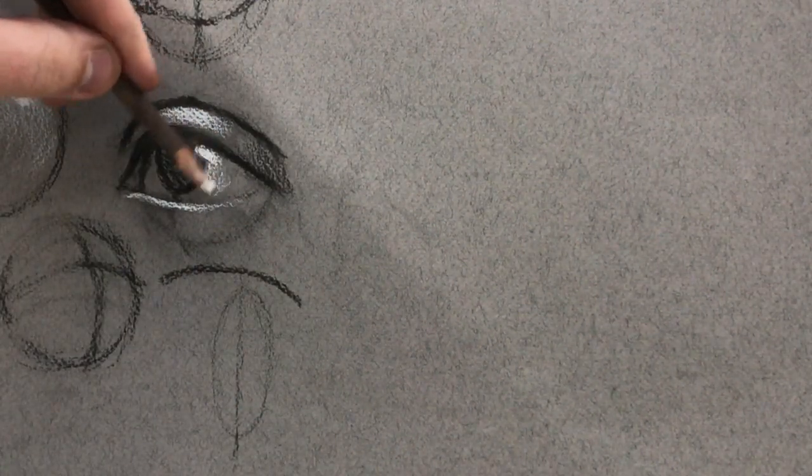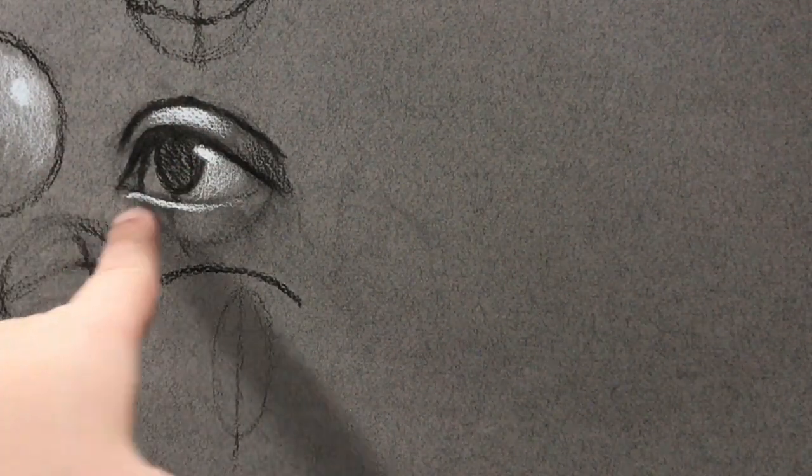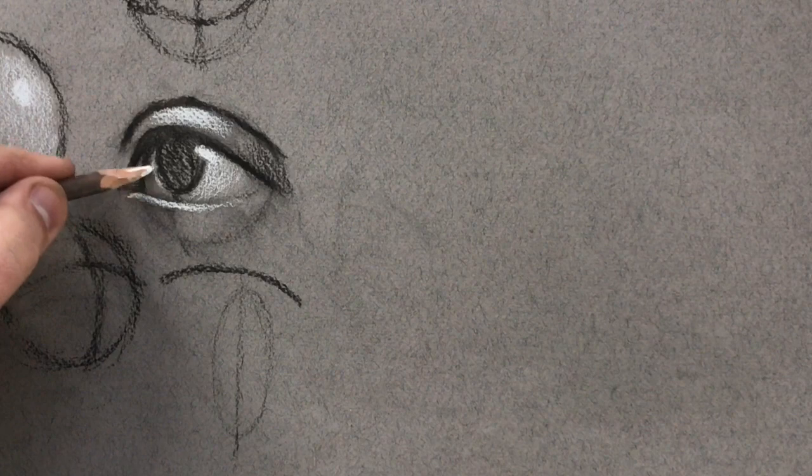So I'm going to just kind of add my highlight right here. And I will put a little bit of light around the iris, but I'm thinking once again about the fact that it's a sphere. Everything is turning this way, away from the light. So even as I start to add my lighter value in here, as I come towards the right corner, I'm going to just transition that into the gray of the paper. And you see how just that little transition makes the eye appear to be much rounder.